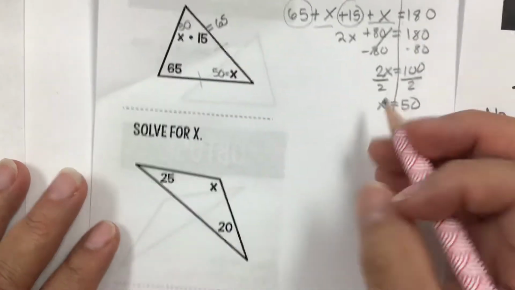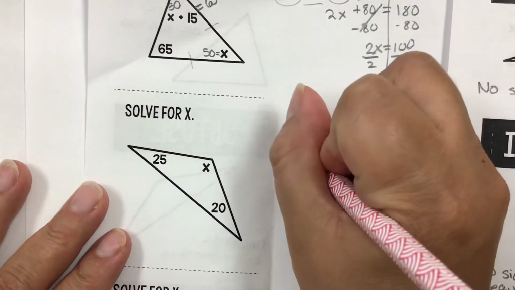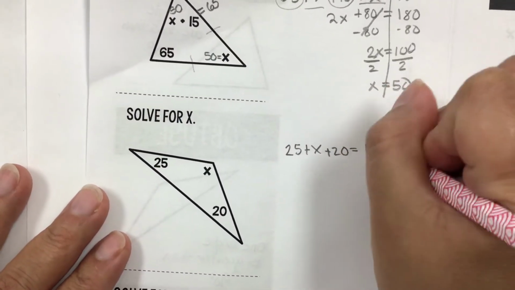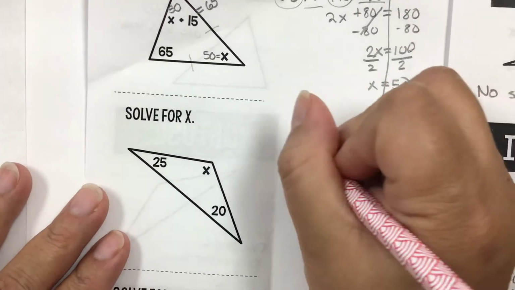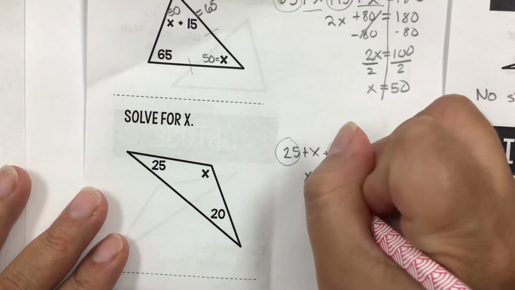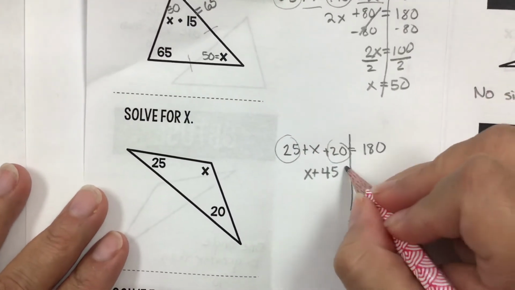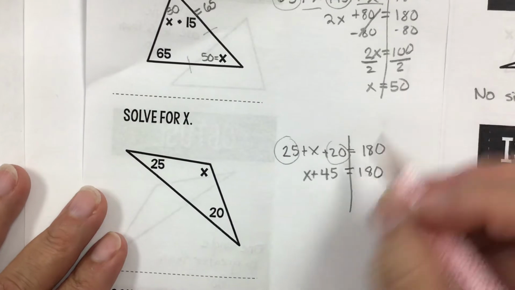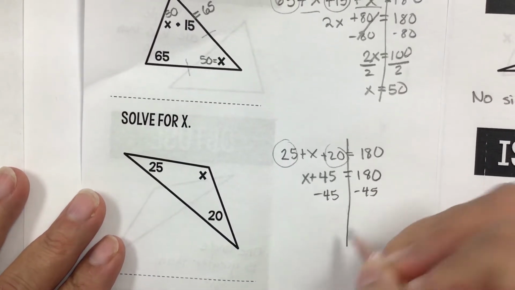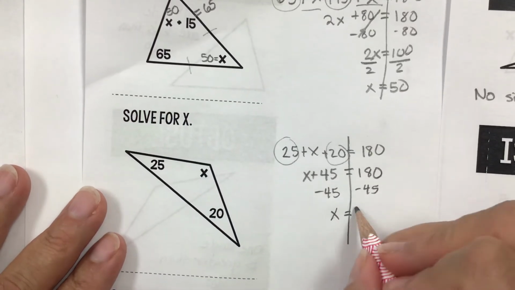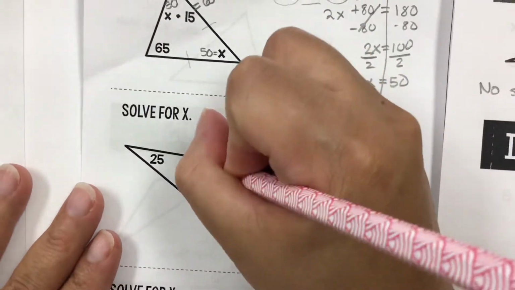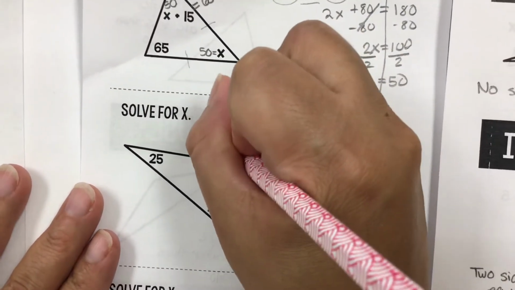This is an obtuse triangle, but it will work the same way. We have 25 plus x plus 20 is equal to 180. We're going to add these two together, giving me 45 plus x, still equal to 180, minus 45 to both sides. x is equal to 135. That means that this angle measure is 135 degrees.